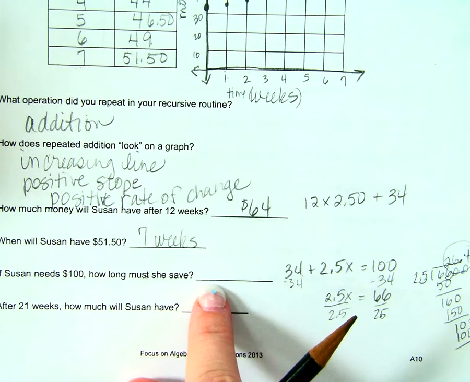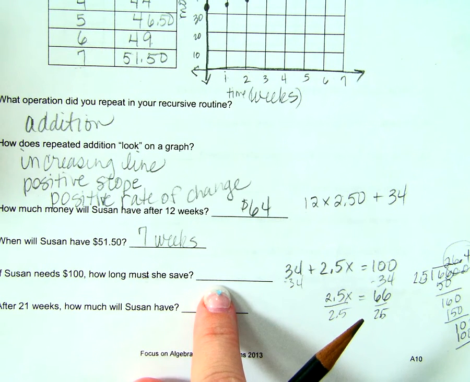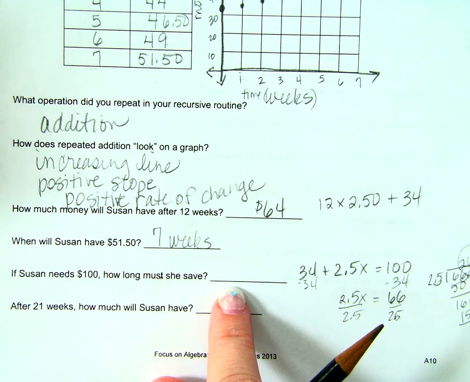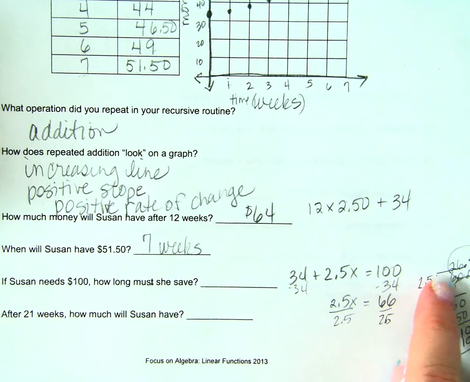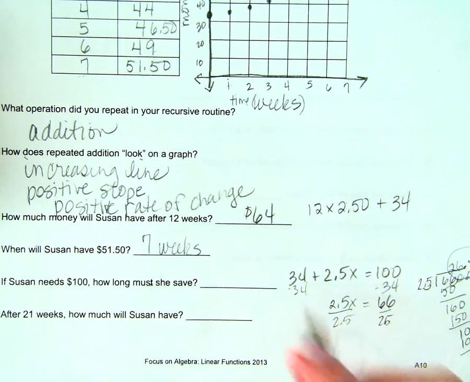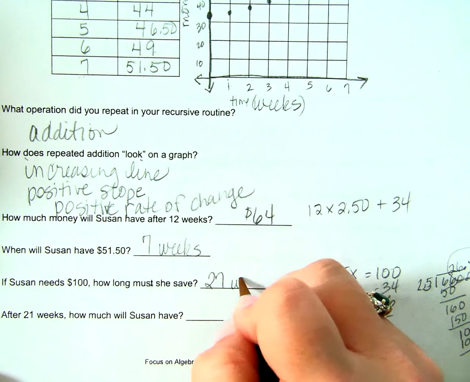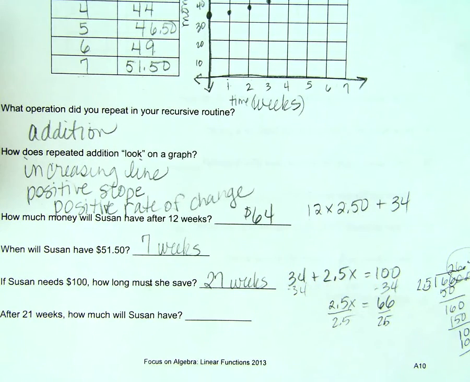Why is it 27? If you do 26, it's less than 100. And is she saving a little bit of money every day? Or is once a week she's saving 250? Once a week she's saving 250. So in order to get to the 100, I have to wait one more week. After the 26th week to the 27th week. Now, won't that put me over $100? Yes, but she needs 100, so she can't have less than 100, can she? She can have a little more than 100, that's fine.